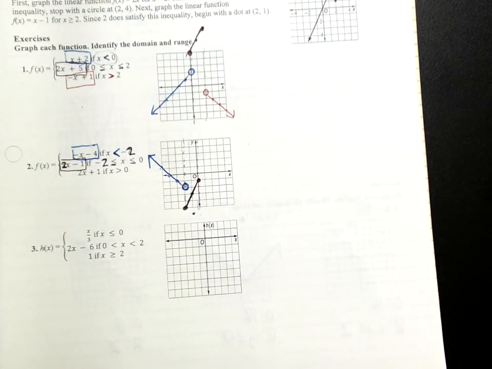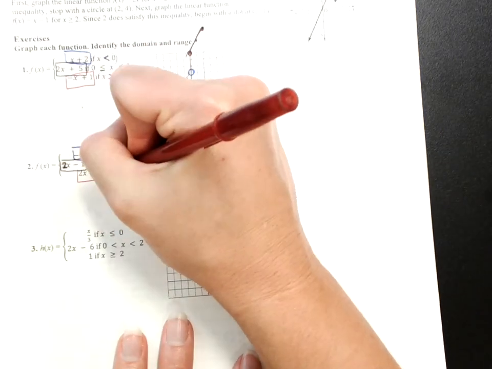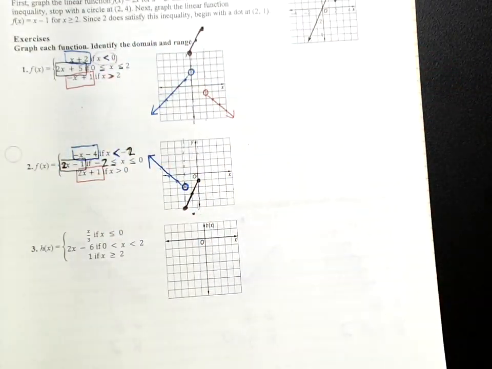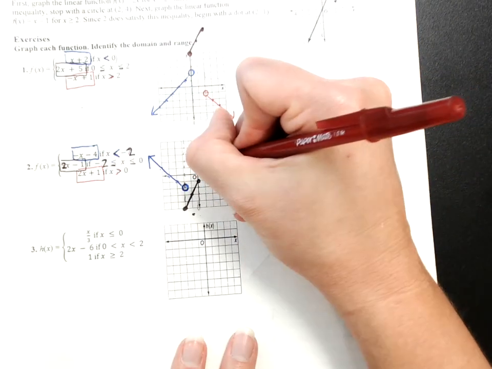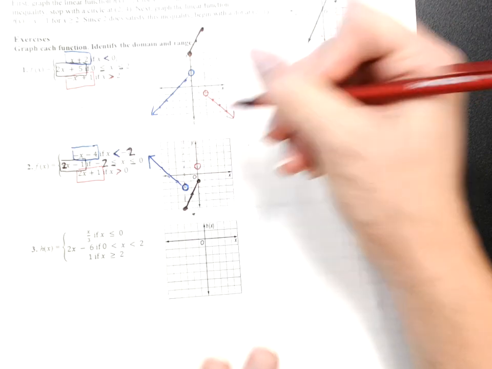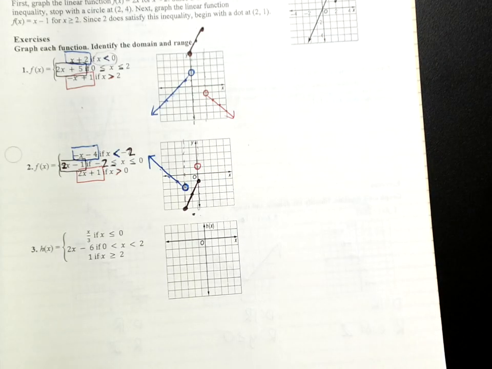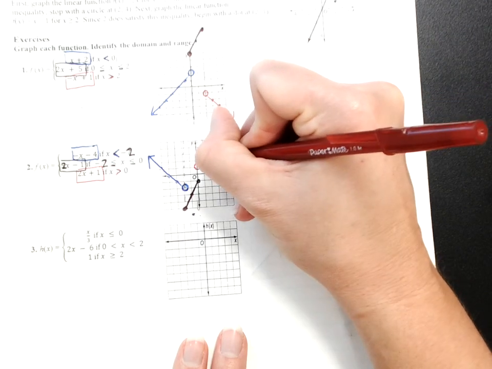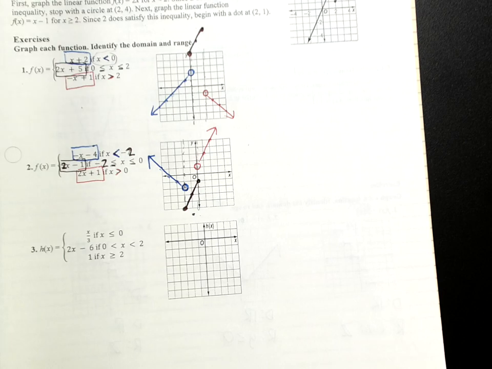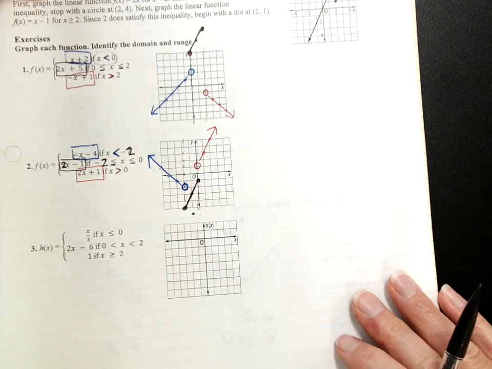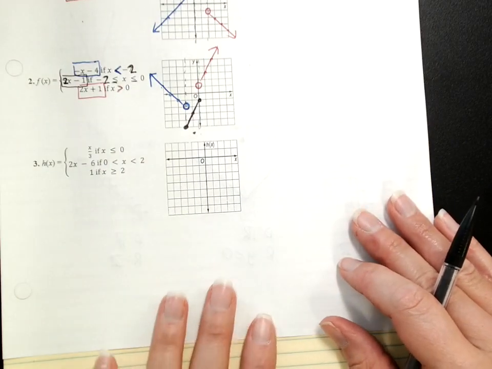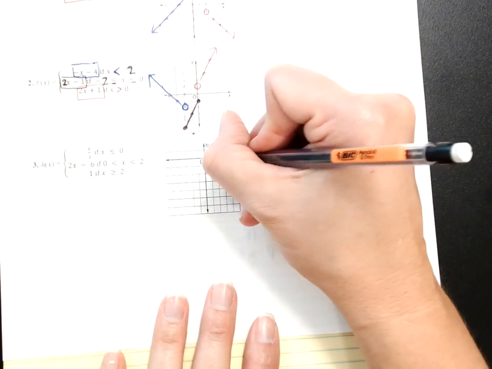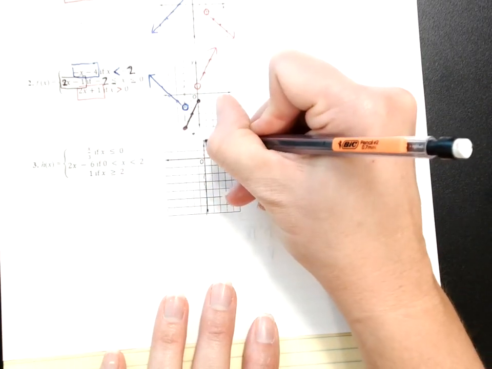The last portion of my graph is 2x plus 1 when x is greater than 0. Notice it's only greater than, not equal to. So at a positive 1, I'm going to have an open circle, and then I can just graph my line normally from there. Up 2 over 1, up 2 over 1, and it will continue on infinitely in that direction. A last example. Again, check out that domain, 0 and 2.